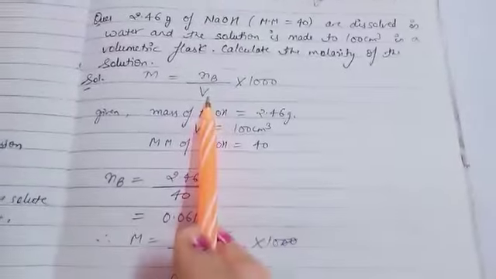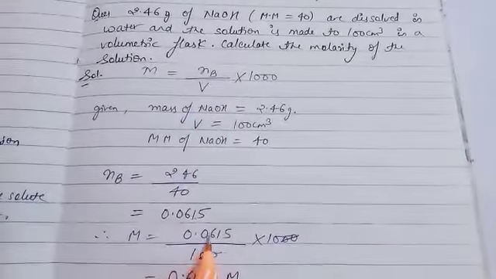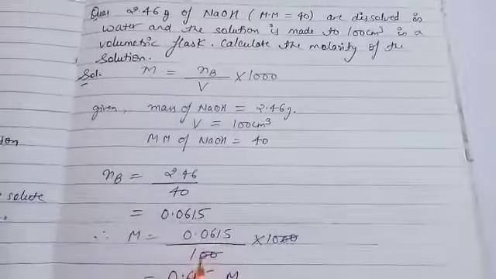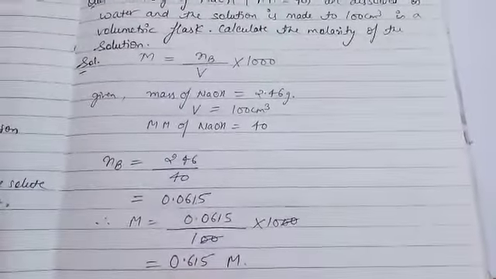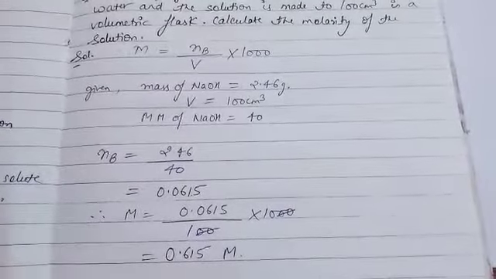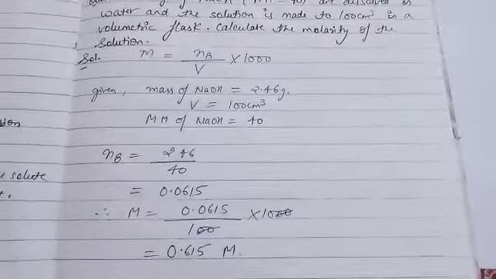Now put these values in your formula. So therefore molarity is equal to 0.0615 upon 100 into 1000. Solve it. After that your answer is 0.615 M. This one is regarding your numerical. Now one question is for you. You have to calculate it.